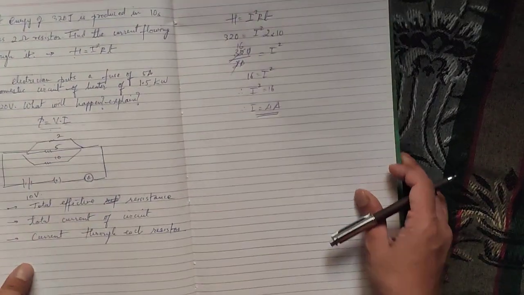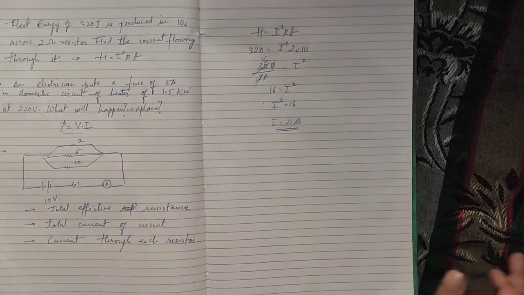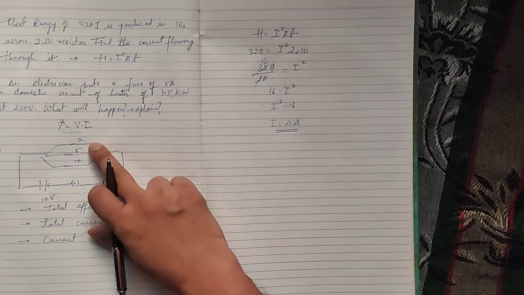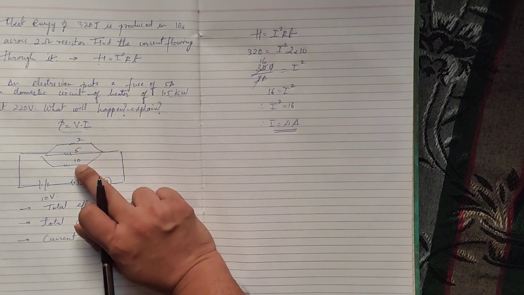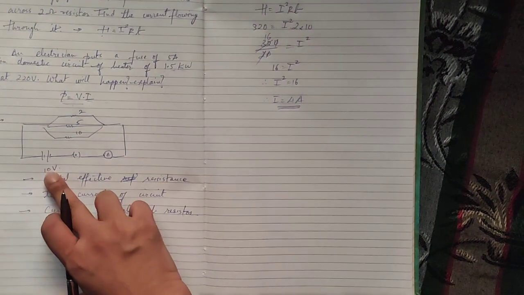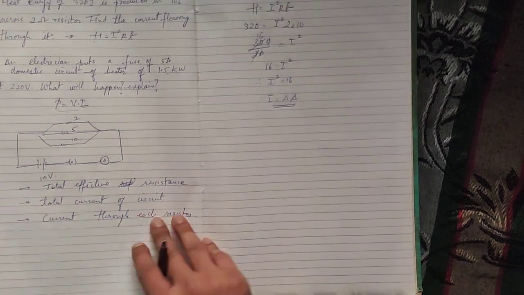The next one is quite longer and a little bit complicated, not much. So you have a circuit. You have been given 3 resistors, 2, 5 and 10 ohms. The potential difference is 12 volts and it is asked, find the total effective resistance. Well, that is quite simple.